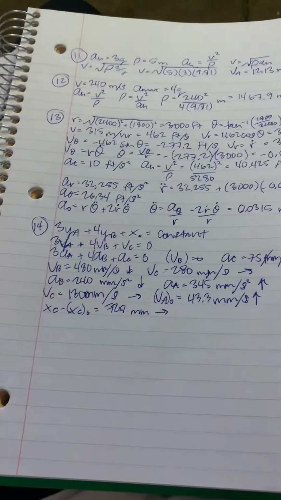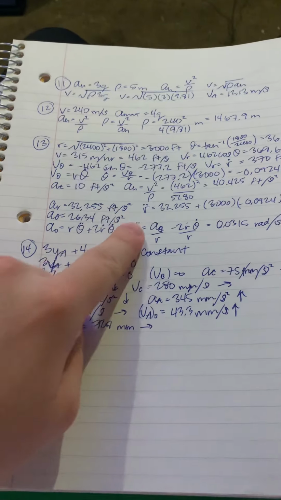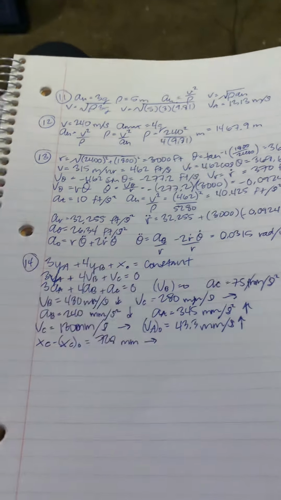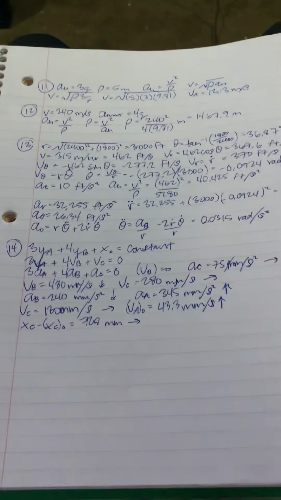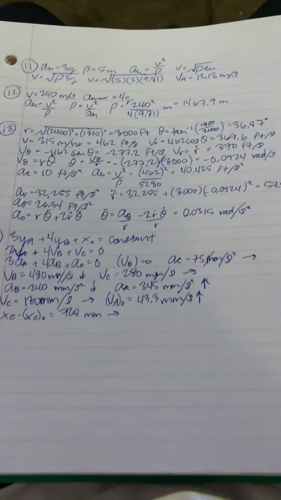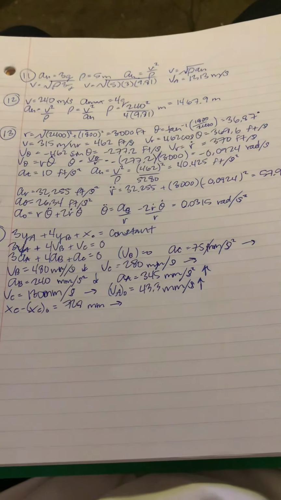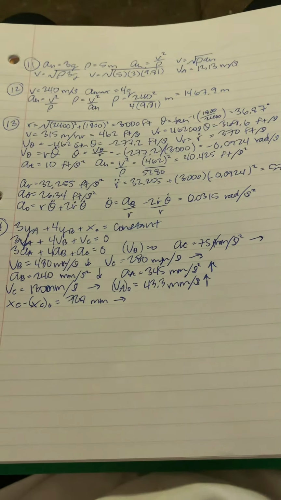What's also, I haven't actually seen this in a while, was your theta with the 2 dots above it. I remember seeing that a little bit in physics, but I guess it wasn't super common notation at that time, but it's good to know we will be using that as well.